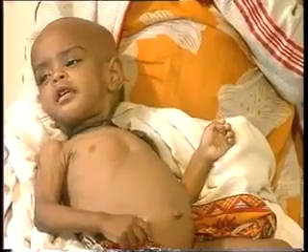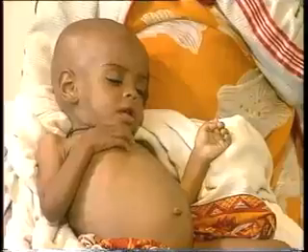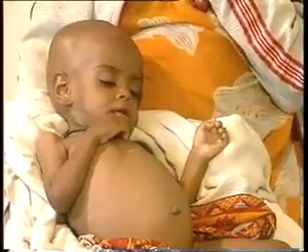Jenny is 15 months old. Her weight is 6 kilograms and her temperature is 37 degrees. Her mother has brought her to the clinic because she has diarrhea. Check for general danger signs. The mother says that Jenny is able to drink, is not vomiting, and has not had convulsions.